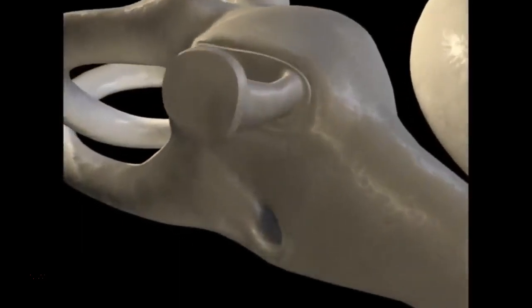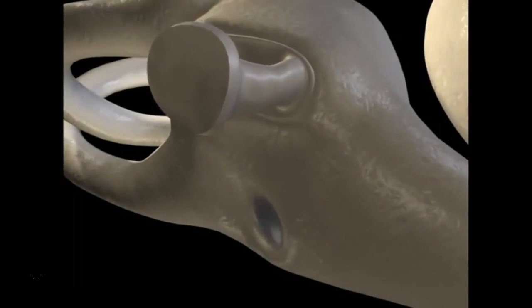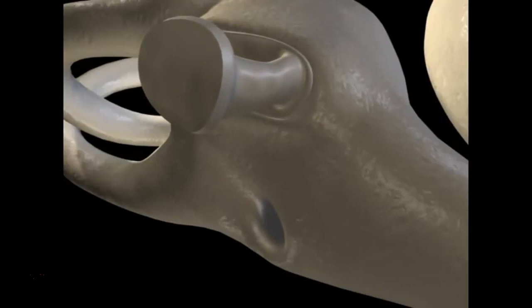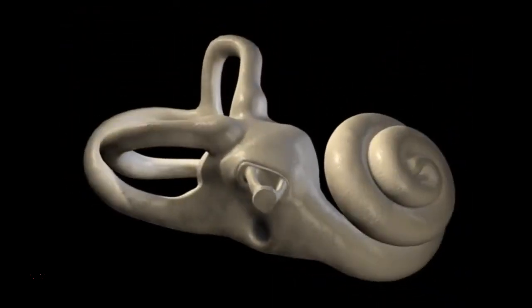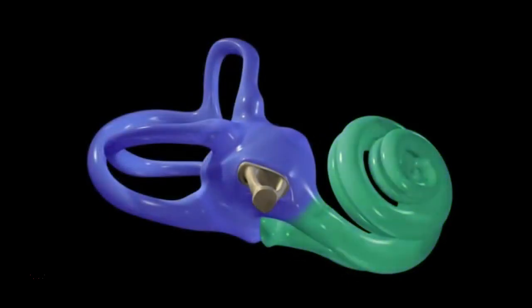Due to the flexibility of the membrane called the round window, the stapes movement can displace the parallel, allowing vibrations to enter the ladder. The corridor leading to the round window is found within the spinal portion of the bony labyrinth, known as the cochlea.